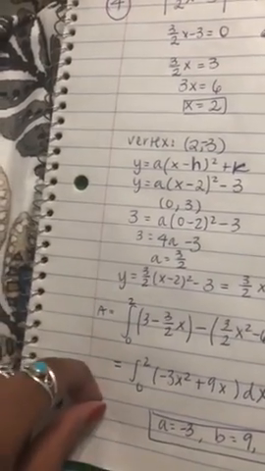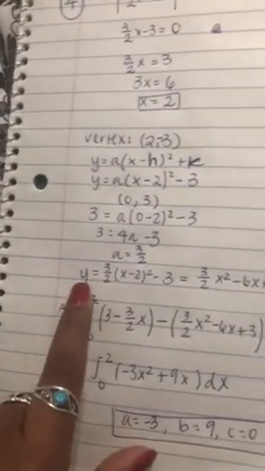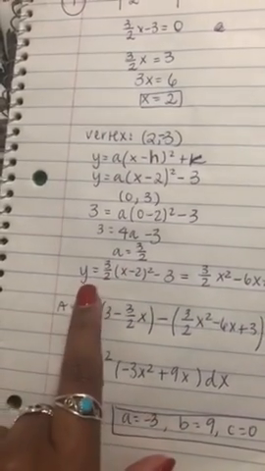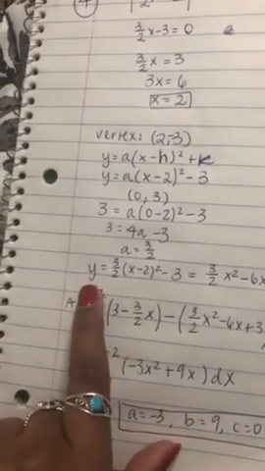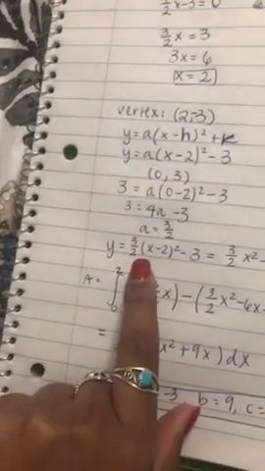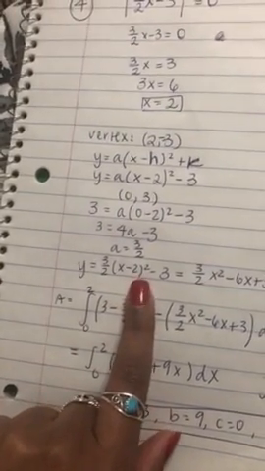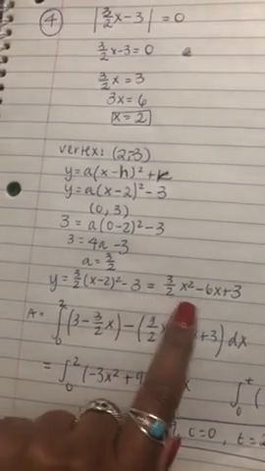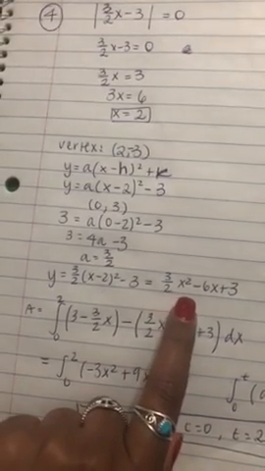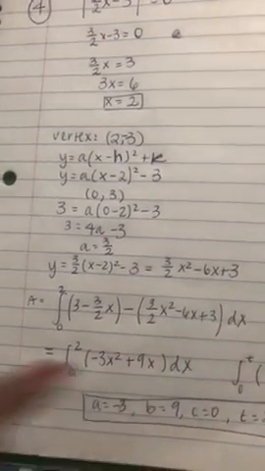So now you have a and you have h and k. So now you can plug in a. So the equation of the parabola will be this: y is equal to 3/2 times (x - 2) squared minus 3. And then if you simplify that, you're going to get y = 3/2 x squared - 6x + 3.